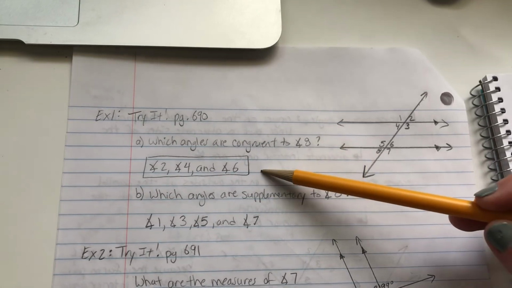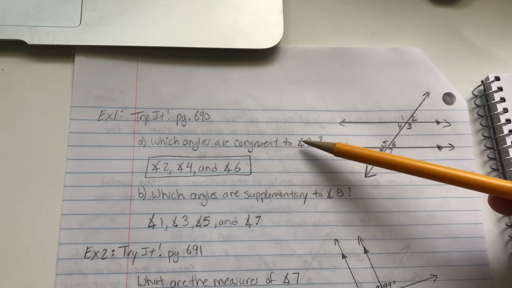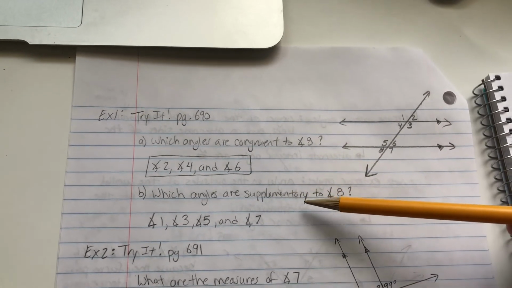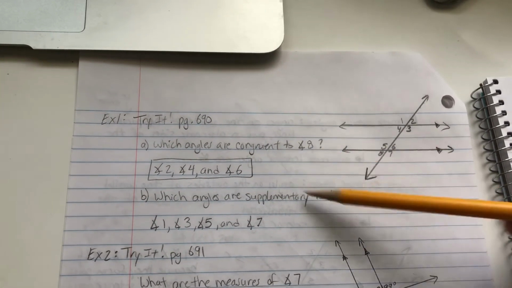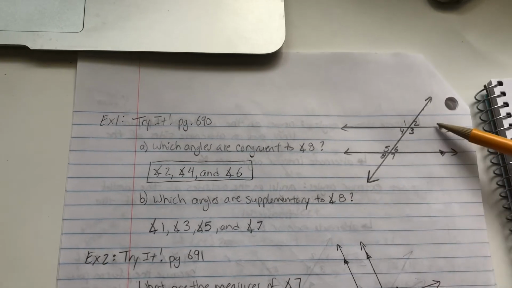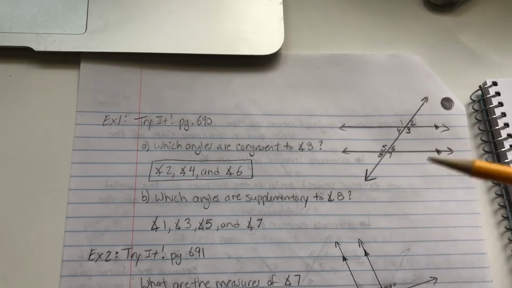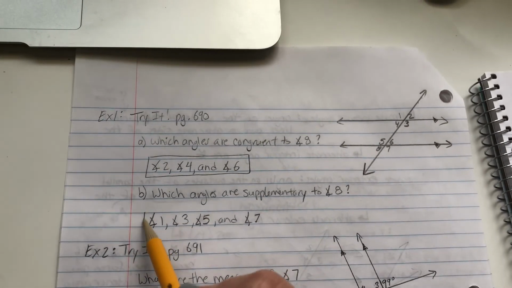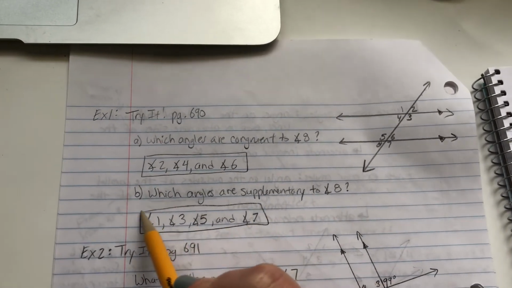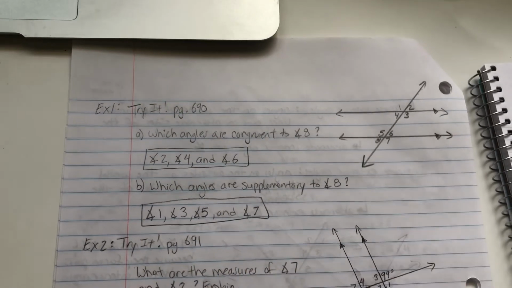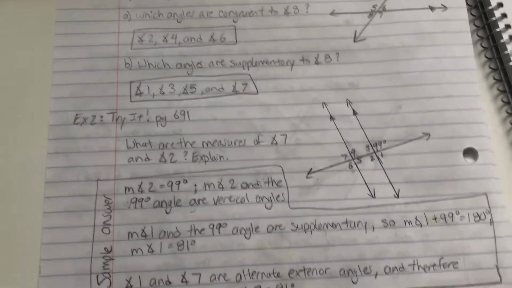If angle 2, 4, and 6 are congruent to angle 8, then that means the remaining angles have to be supplementary to angle 8. Again, these assumptions can only be made if we have a set of parallel lines with one transversal. So the answer for part B, which I did not actually box in, would be angles 1, 3, 5, and 7. For example 2, this comes from the next page in your workbook.